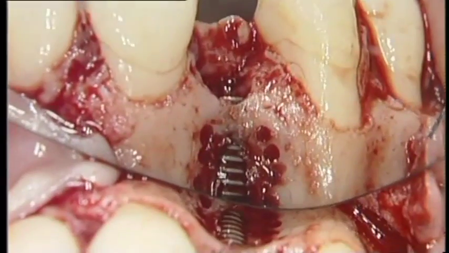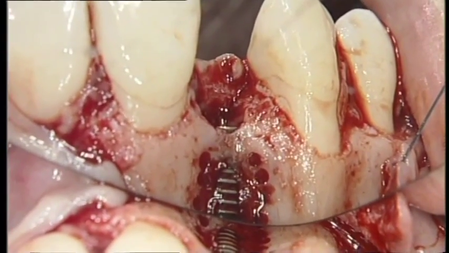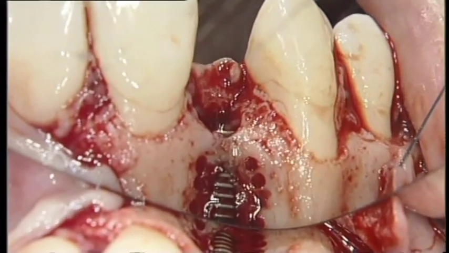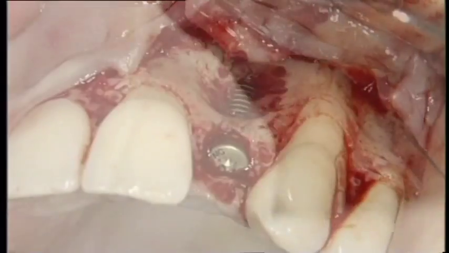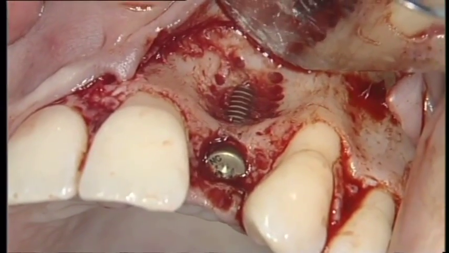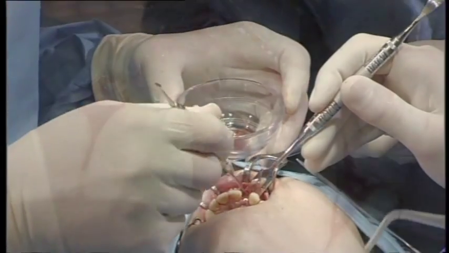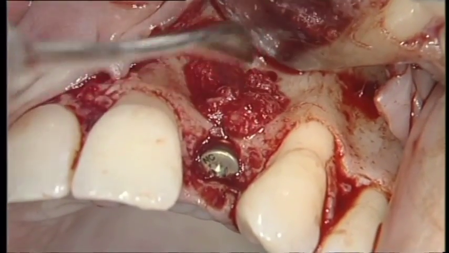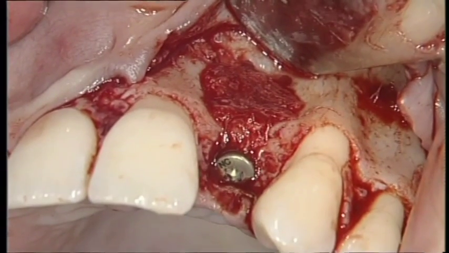The mirror view shows the fenestration defect and the level of the implant shoulder, which is positioned roughly 3 millimeters apical to the future soft tissue margin. A 2 millimeter bone-level healing cap is screwed into place. The locally harvested autogenous bone chips are applied directly onto the exposed implant surface. They will speed up new bone formation at the bone-implant interface.